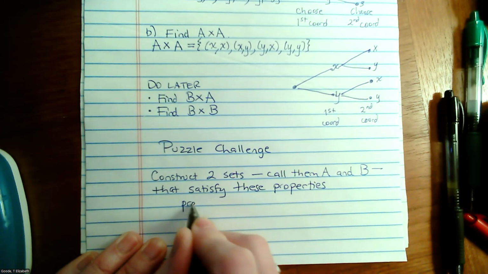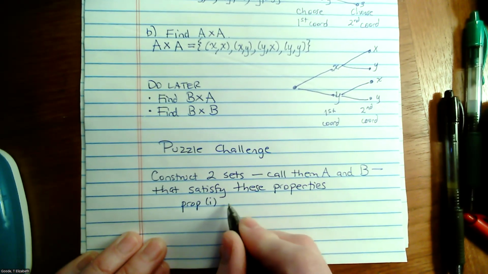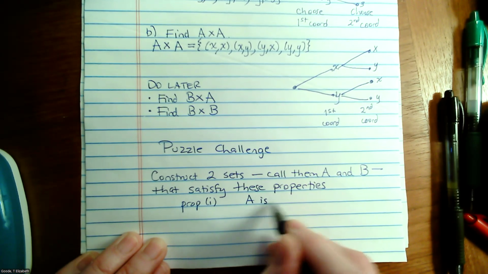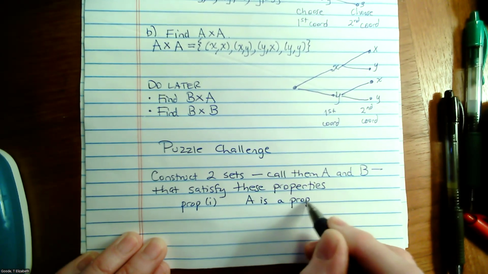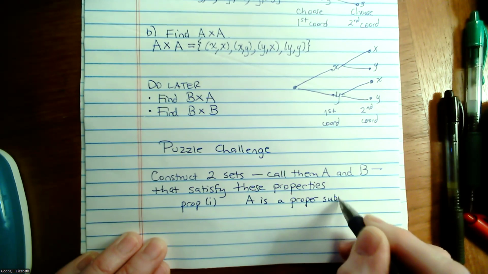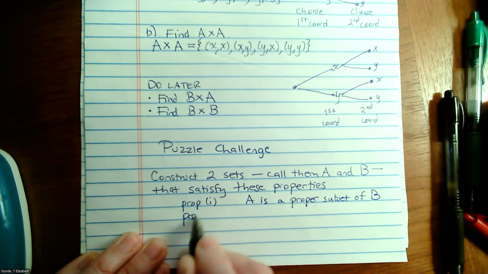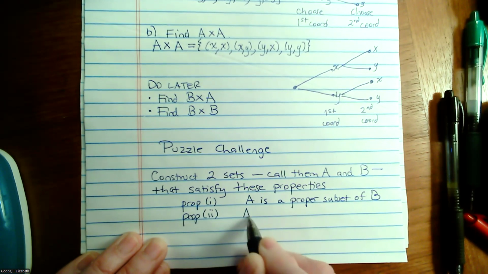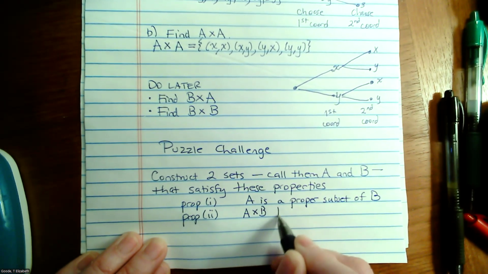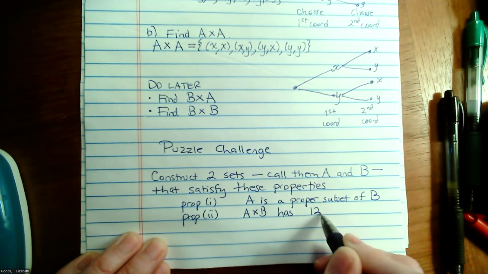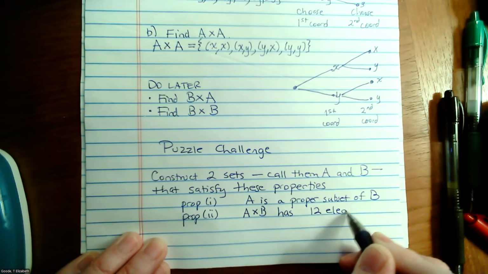Property 1, A is a proper subset of B. And then property 2, A cross B has 12 elements.